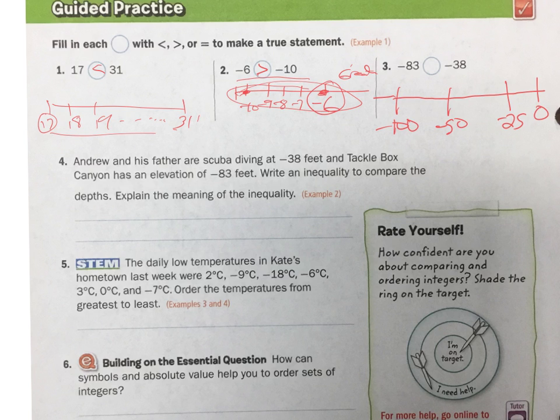Okay, so negative 38 would be like right here, I would guess. Negative 83 would be here. Okay, so this one right here is greater. So negative 38 is greater. So negative 83 is less than negative 38. Once you put it on a number chart, it's really easy to see.